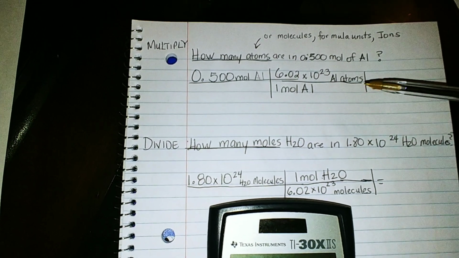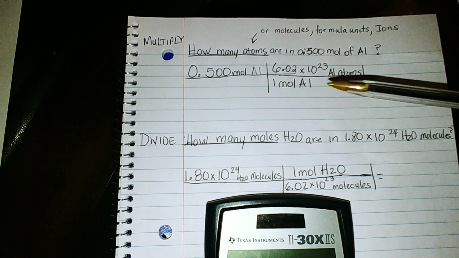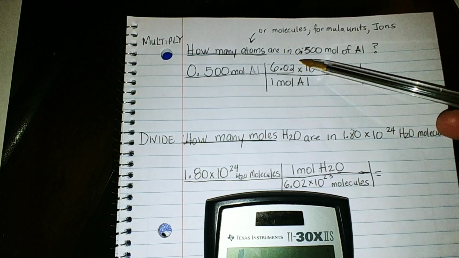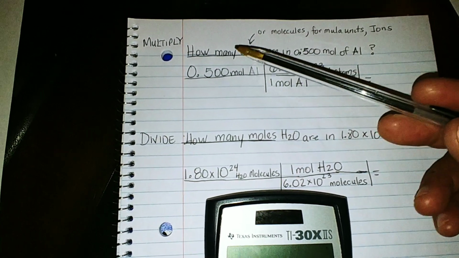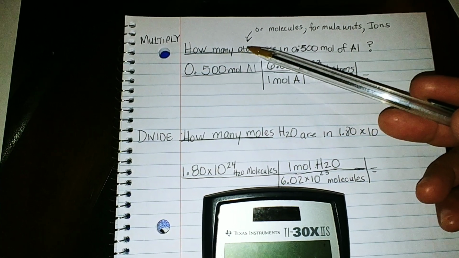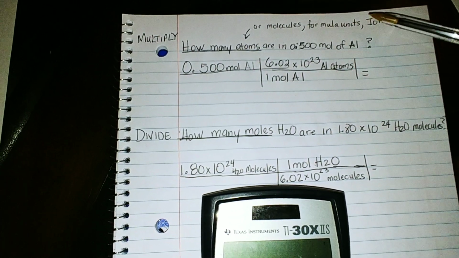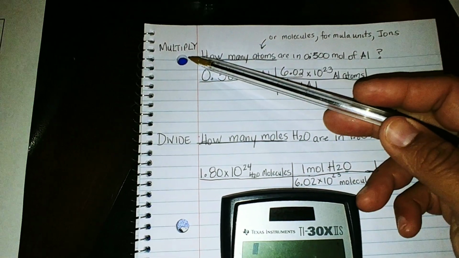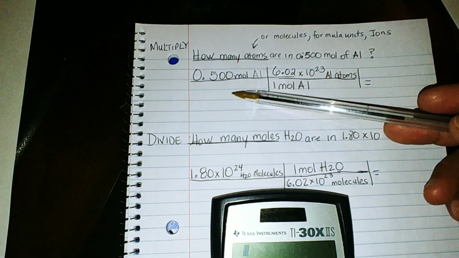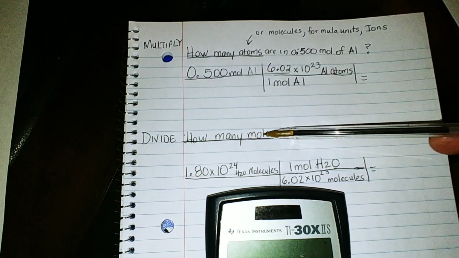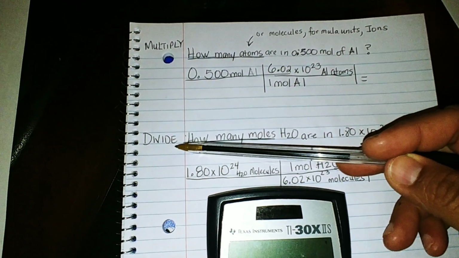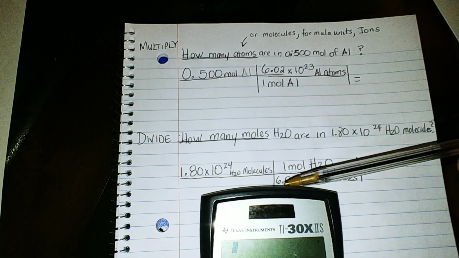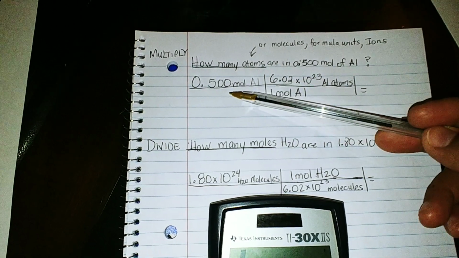So these are the questions you have from slide 5, and it's asking how many atoms are in 0.500 moles of aluminum. When you're being asked how many either atoms, molecules, formula units, or ions, pretty much the mathematical process that you're going to do is multiply. So I went ahead and put that down. Anytime you're asked how many moles, keep in mind that you're going to divide. So for these types of problems, you're either going to multiply or divide. That's it. So let's take a look at this one.